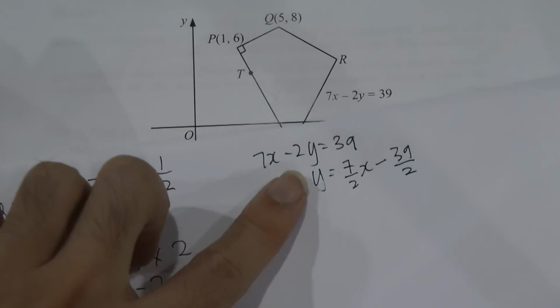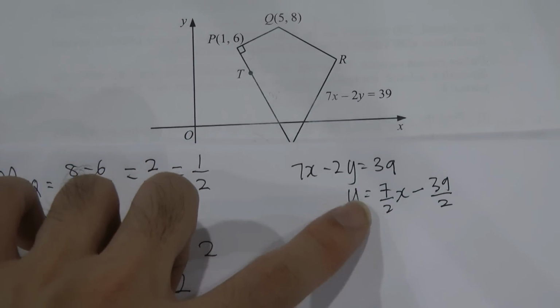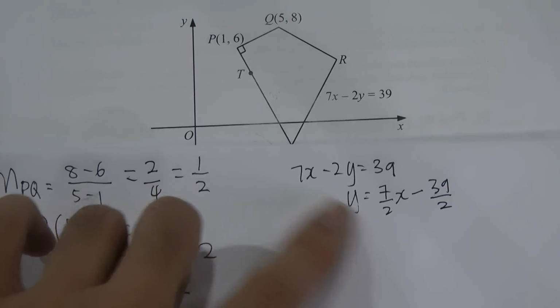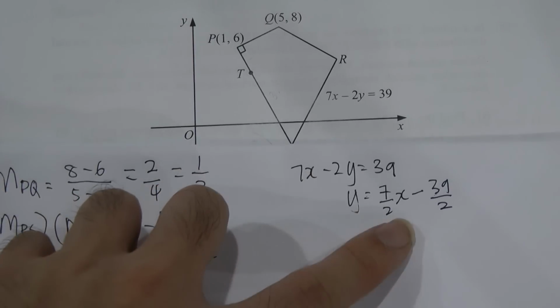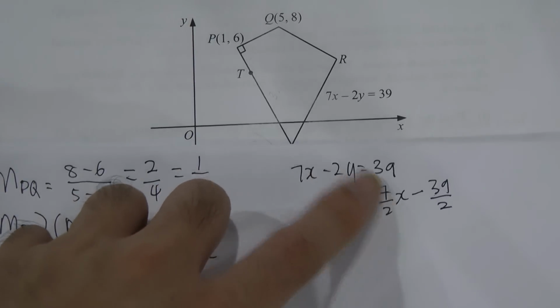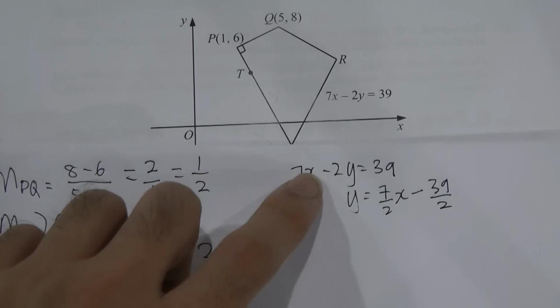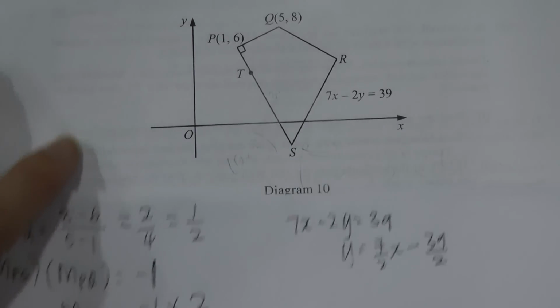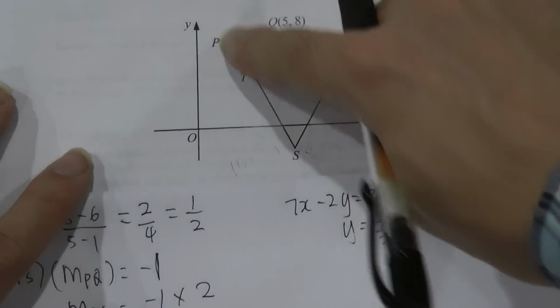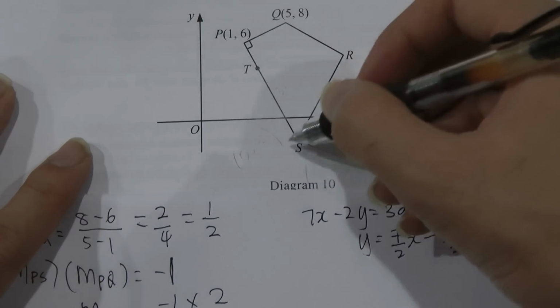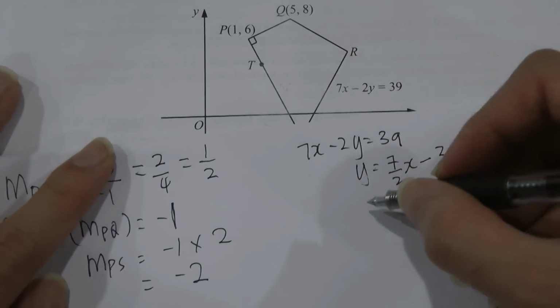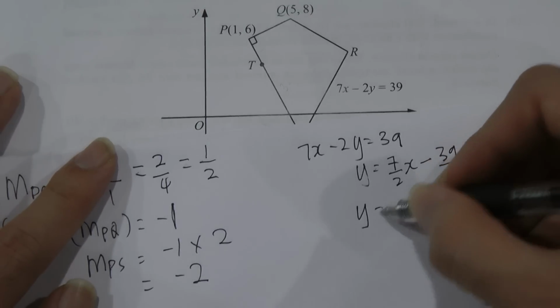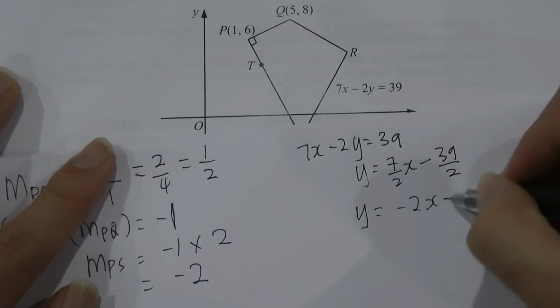Means you solve the equation, you can get this one. Because this one becomes negative 7x divided by negative 2, becomes positive 7 over 2 x. Here, positive 39 divided by negative 2 is negative 39 over 2. And then another equation is equation PS, because this equation and this equation intersect at S. So the other equation is PS: y will equal negative 2x plus 8.